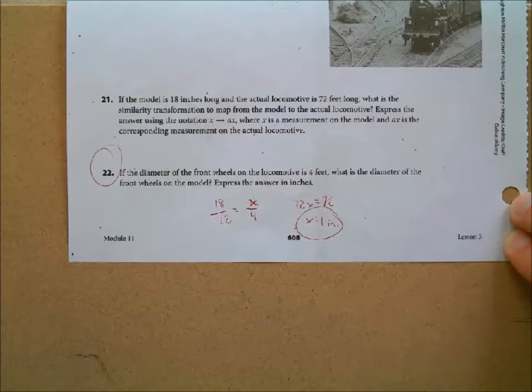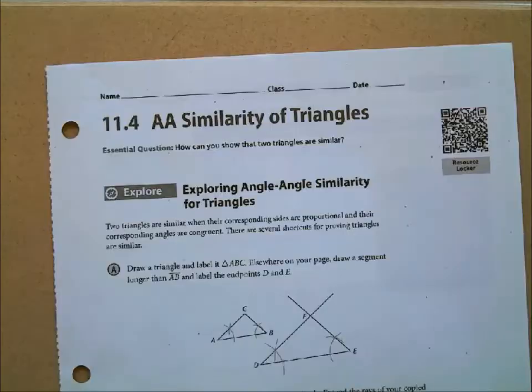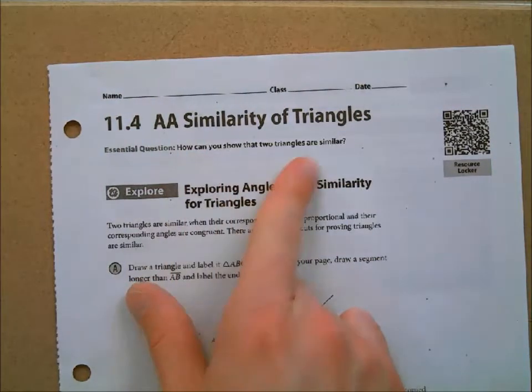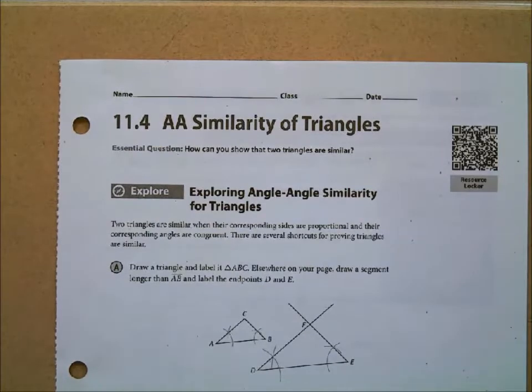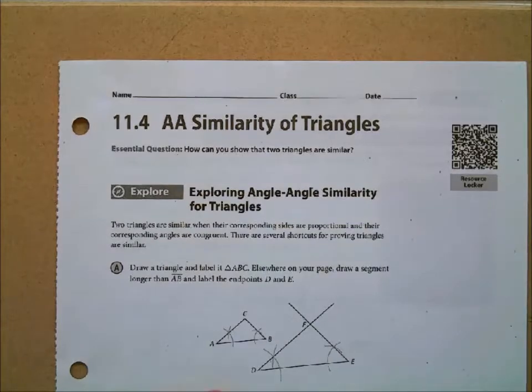We're going to take a look at how we can show that two triangles are similar. What is enough information to show that two triangles are similar? So again, we're going to continue focusing on triangles here and determine what is necessary to show that two triangles are similar. But again, we're starting on page 612.